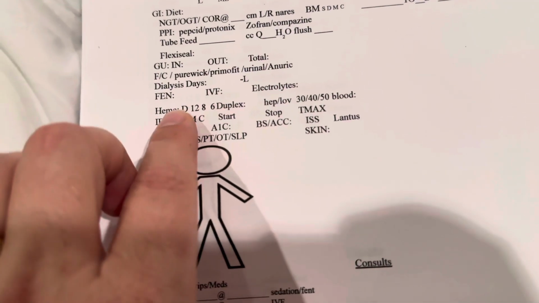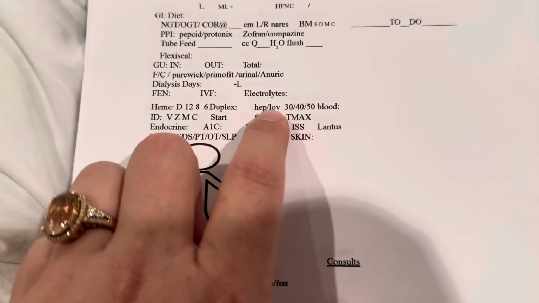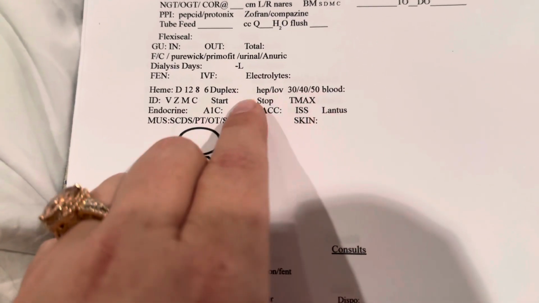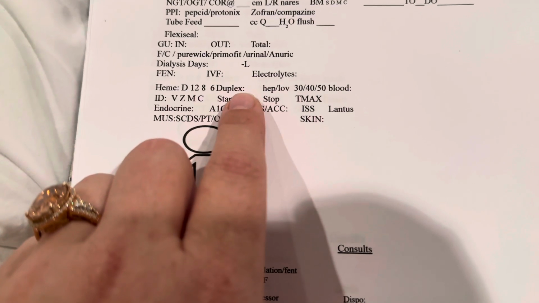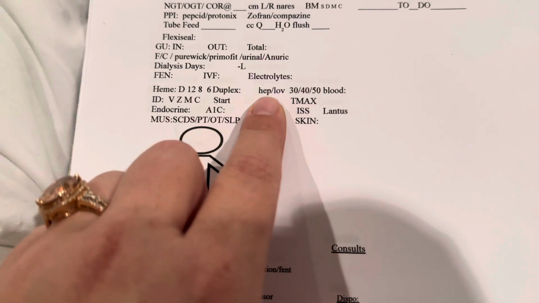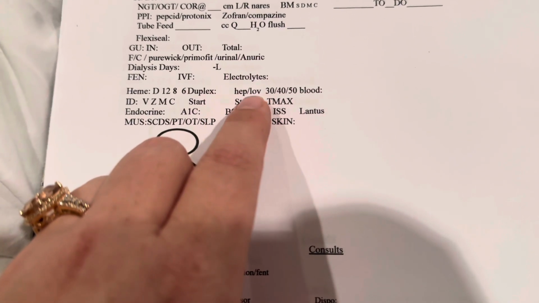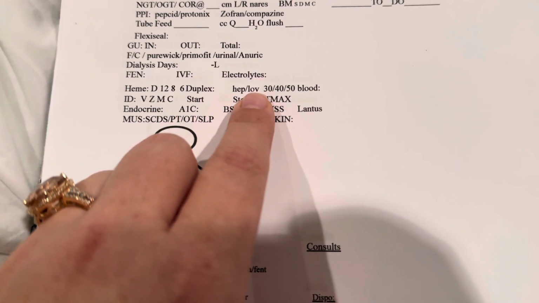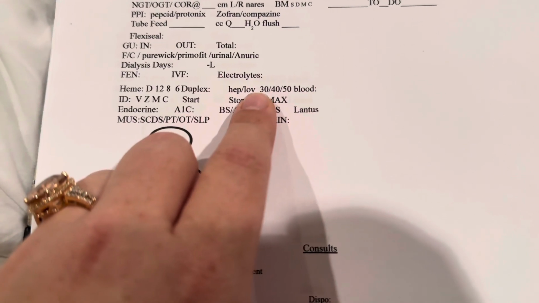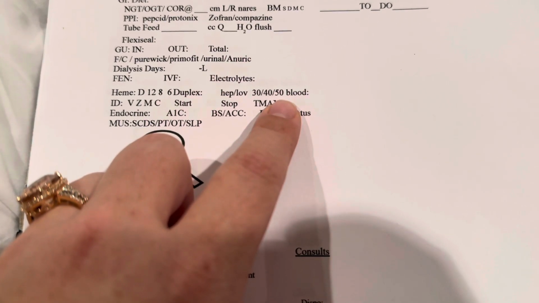Okay, so next in my heme section, I have a duplex, heparin, and then Lovenox. So these are the 3 dosages of Lovenox that we use for DVT prophylaxis, and then if they got blood. So duplex, in the ICU, we do these on day 1, day 3, and day 10, I believe. And then heparin, so for trauma, we specifically love Lovenox, and we use BID dosing, and we use 30 if they're less than 60 kilograms. We use 40 if they're 60 to 100 kilograms, and then 50 if they're over 100 kilograms.